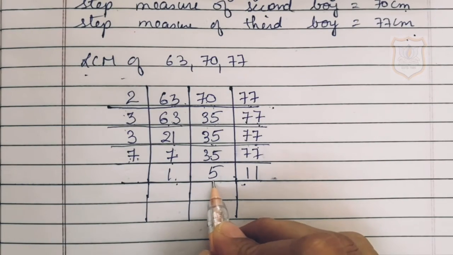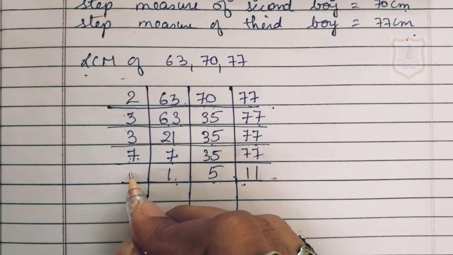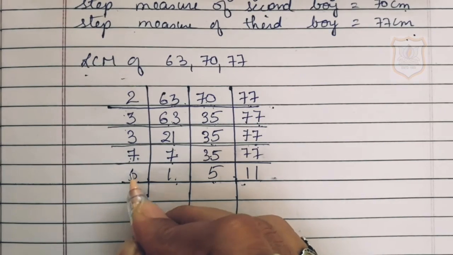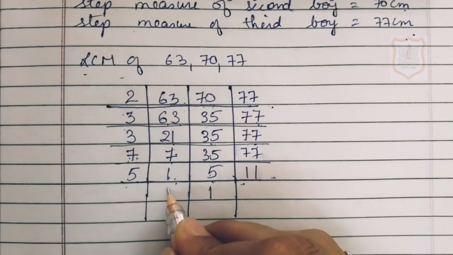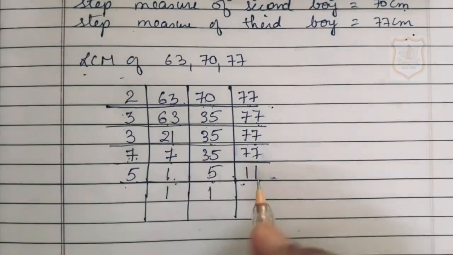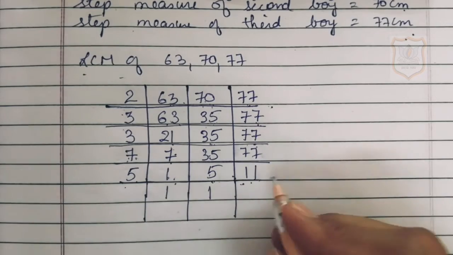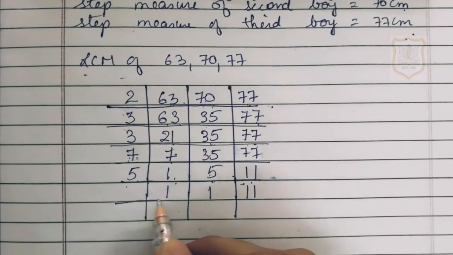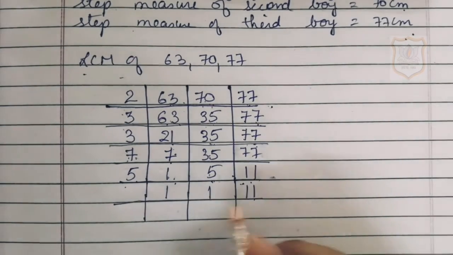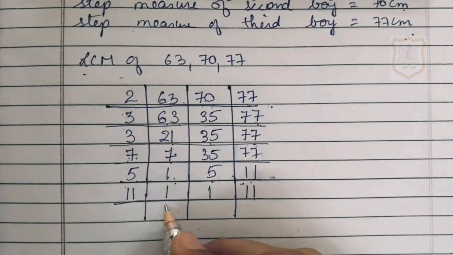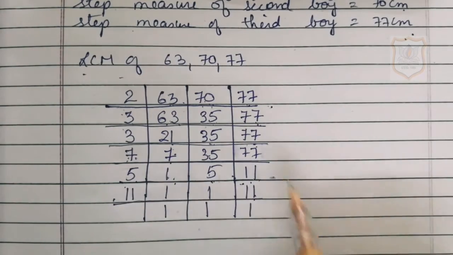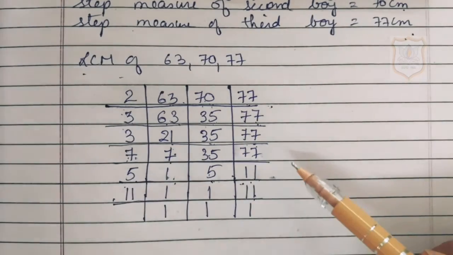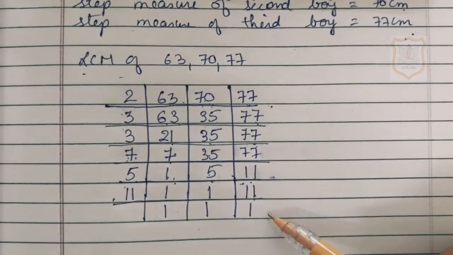Now the next prime number is here 5, and 5 will be divisible in the table of 5 only. So here we will use 5. 5 divided by 5 is 1. And this one we will carry forward as it is. Now we can't divide 11 by 5, so we will write it here as it is. Now 11 itself is a prime number, so here we will write 11. And this one we will carry forward as it is. 11 divided by 11 is 1. We have to keep on dividing all the numbers till we reach the remainder as 1.